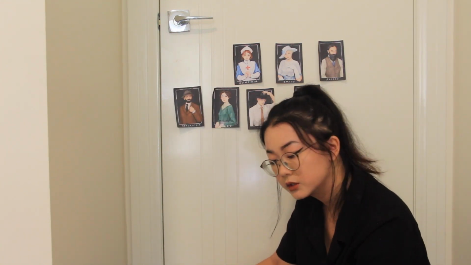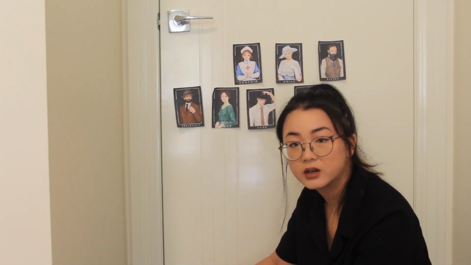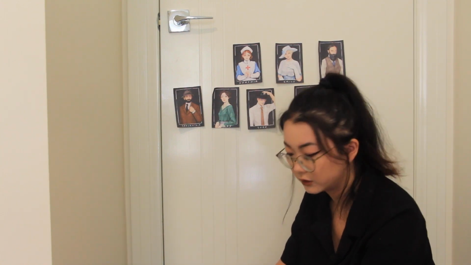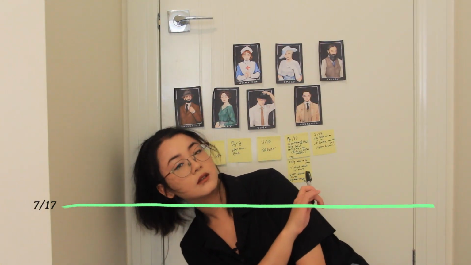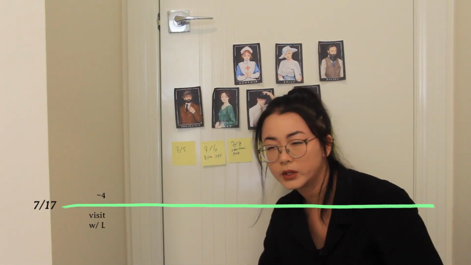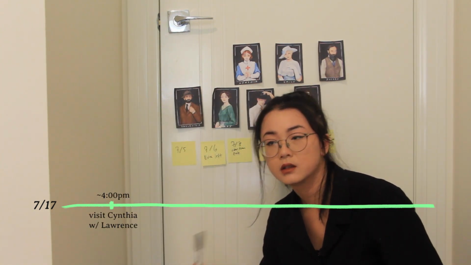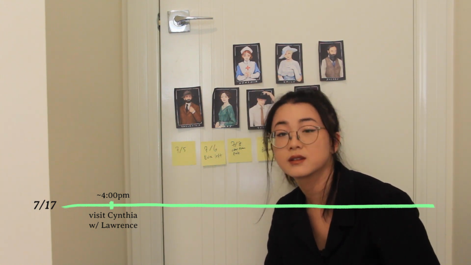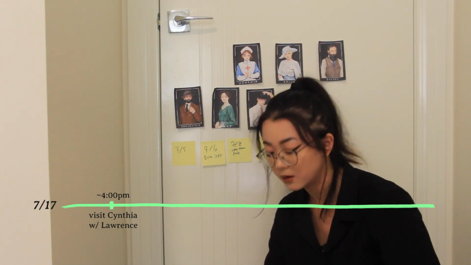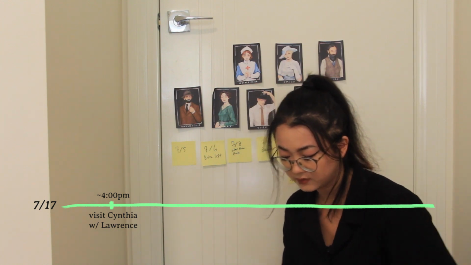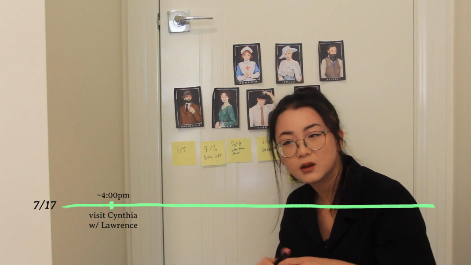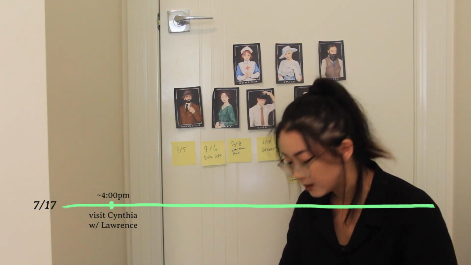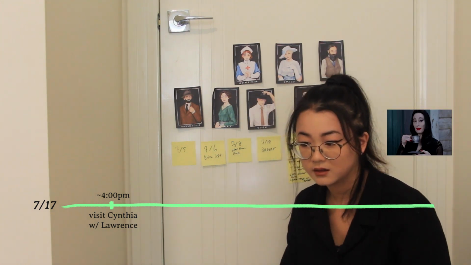I'm up to chapter 4, and the murder has just happened. So I'm gonna start with establishing a timeline first. So on July 17th, there's this kind of weird meeting between the narrator, Cynthia, and Lawrence, and also Poirot. That's where they first meet Poirot. But there seems to be something going on between Cynthia and Lawrence, and we don't know what yet, but I think there's something going on there.